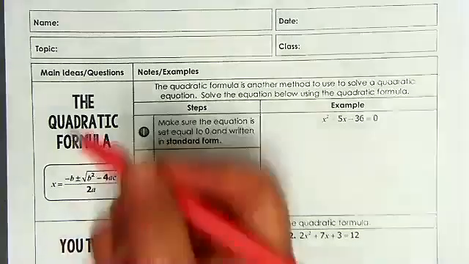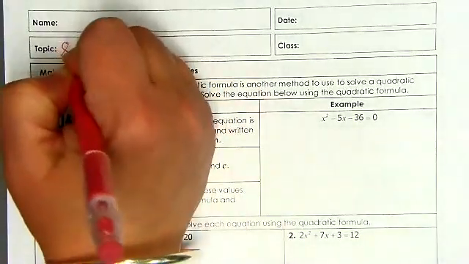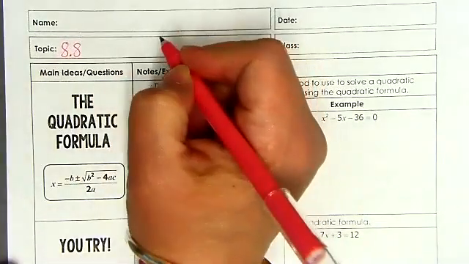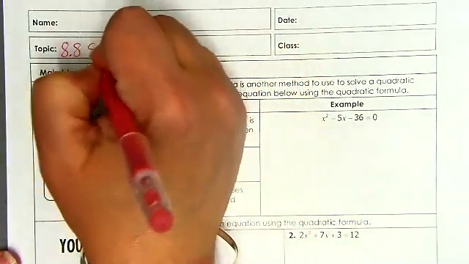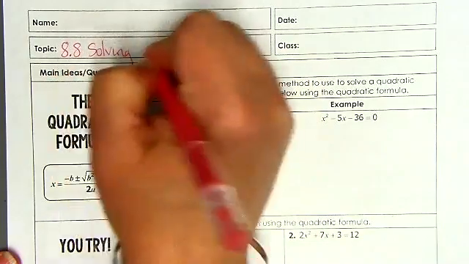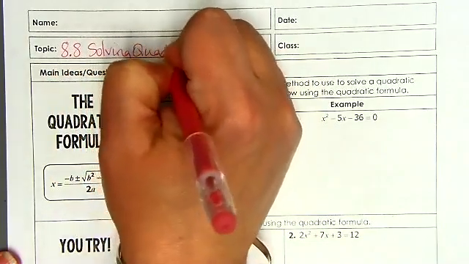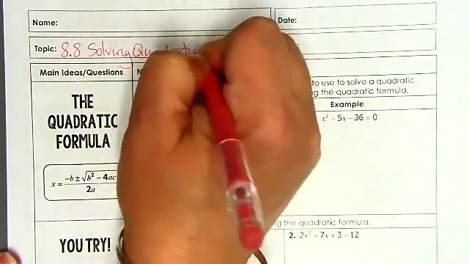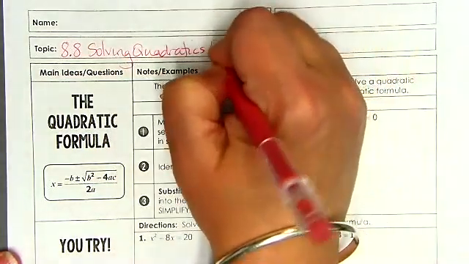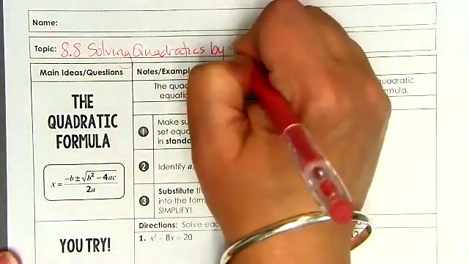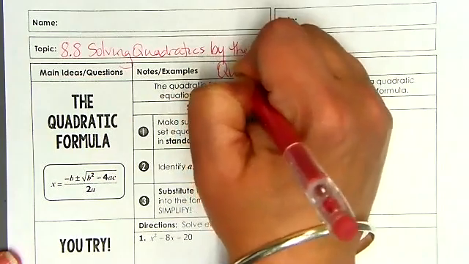Hello guys, so today we are covering the last section of Unit 8. This is 8.8, solving quadratics by the quadratic formula.